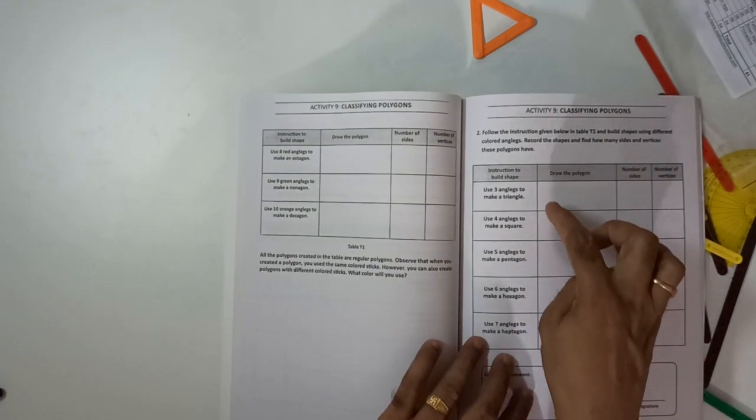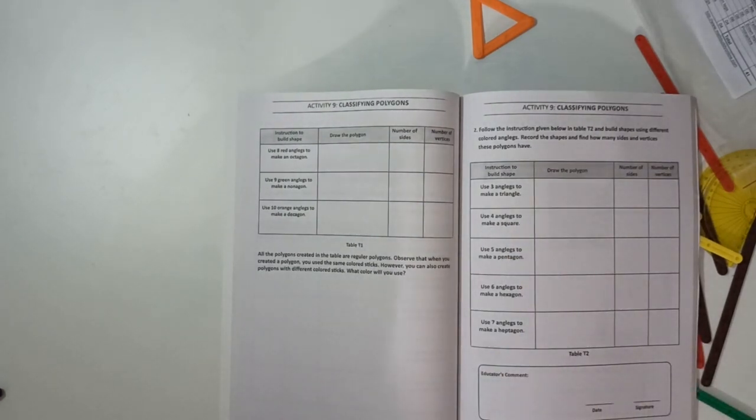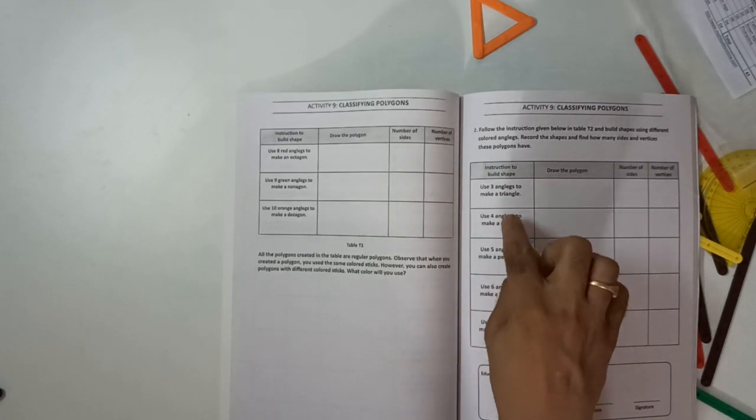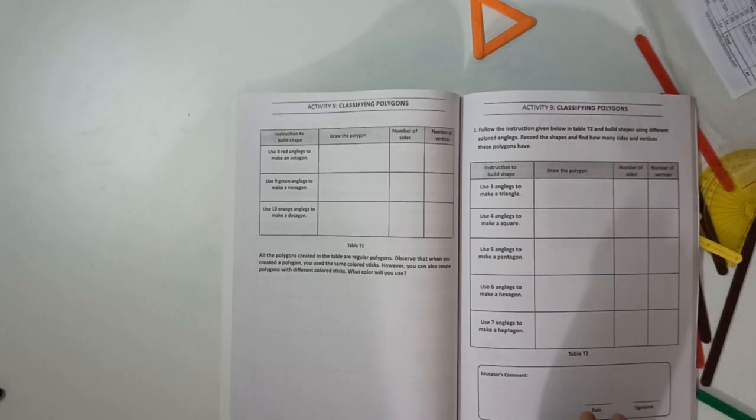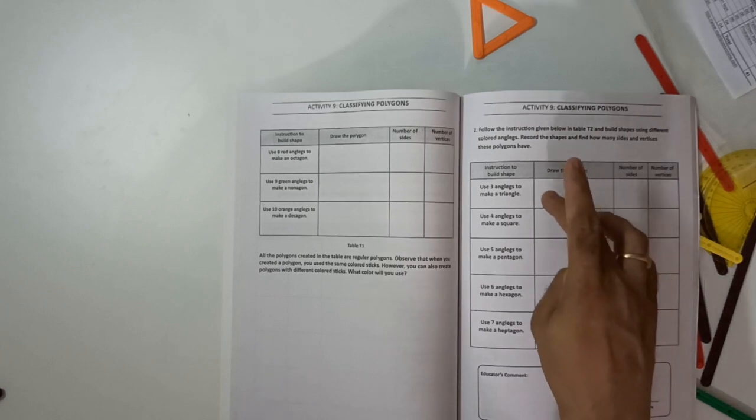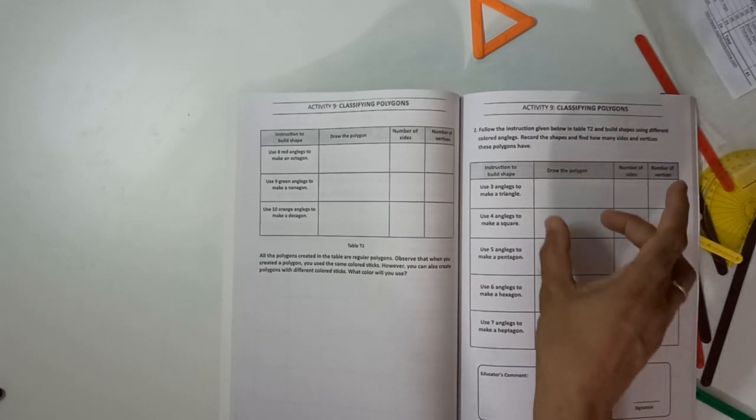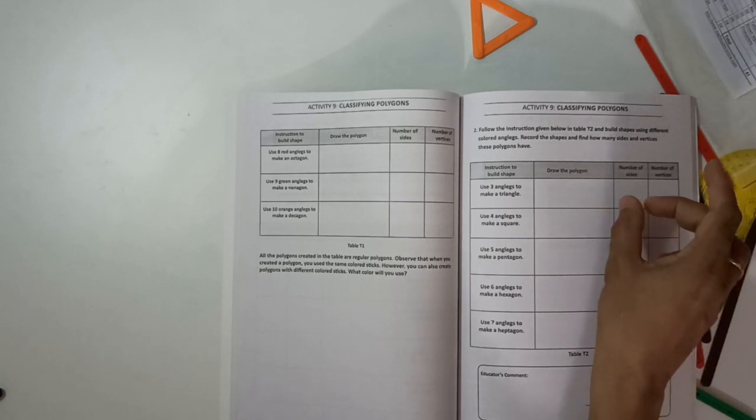And then after this, you can use a combination of different lengths. So instead of using 3 orange Anglegs, just try to use randomly 3 different sticks and try to form a triangle. That will be an irregular polygon, right? So all these cases just form irregular polygons, and in these cases you write down the number of sides and the number of vertices.